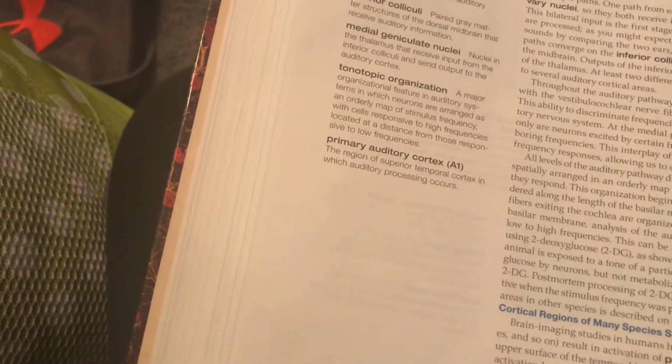Superior olivary nuclei are brainstem nuclei that receive input from both right and left cochlear nuclei and provide the first binaural analysis of auditory information. Other paths converge on the primary auditory centers of the midbrain, the inferior colliculi, paired gray matter structures on the dorsal midbrain that receive auditory information. Outputs of the inferior colliculi go to the medial geniculate nuclei in the thalamus, which receive input from the inferior colliculi and send output to the auditory cortex.